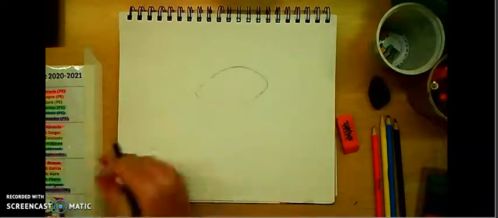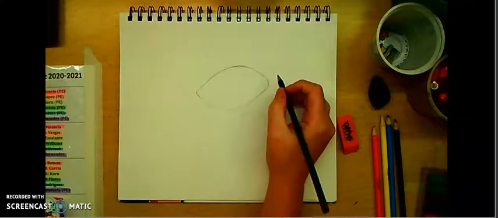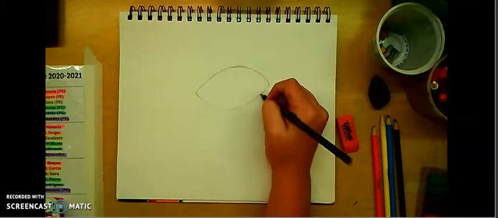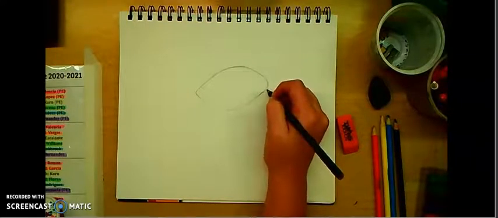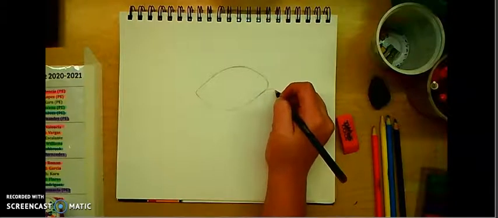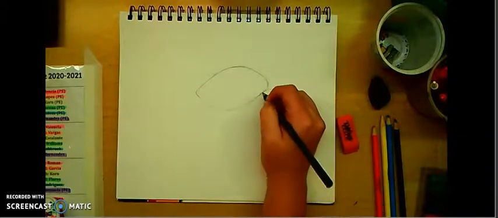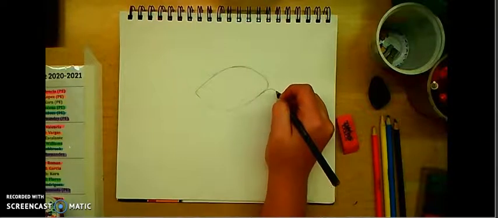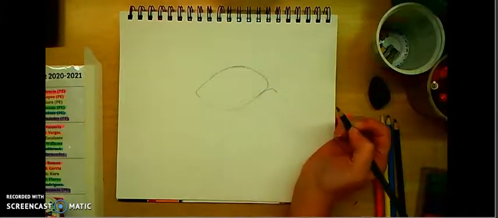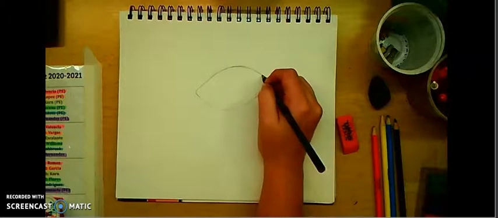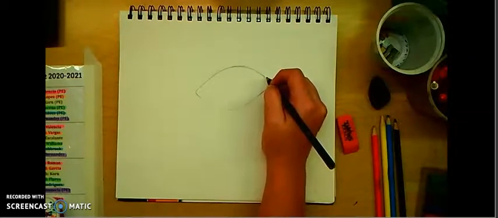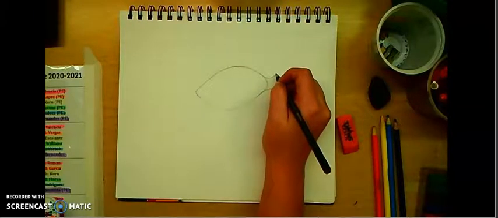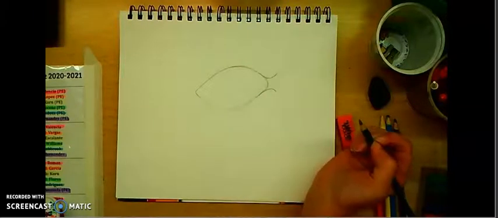So that is the body of our goldfish. We've got our oval. Now we're going to draw the tail. So back here at the end, we're going to follow the back edge of our oval, and we're going to make kind of an upside down valley shape, a little curved line. And then we're going to do the same on the top. Follow the back edge of the top and make a little valley, just like that.